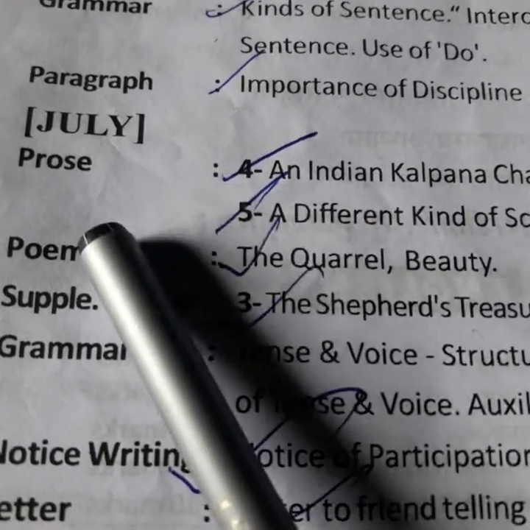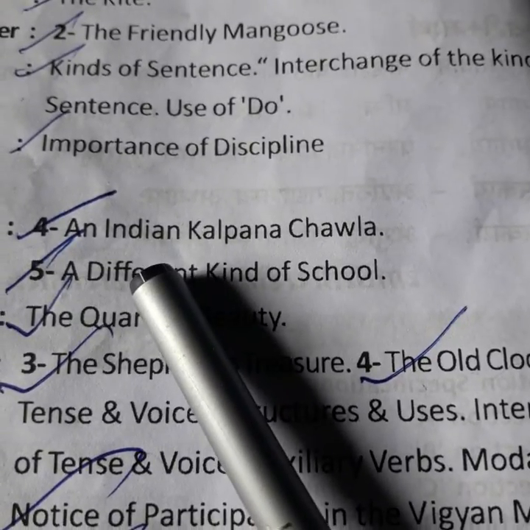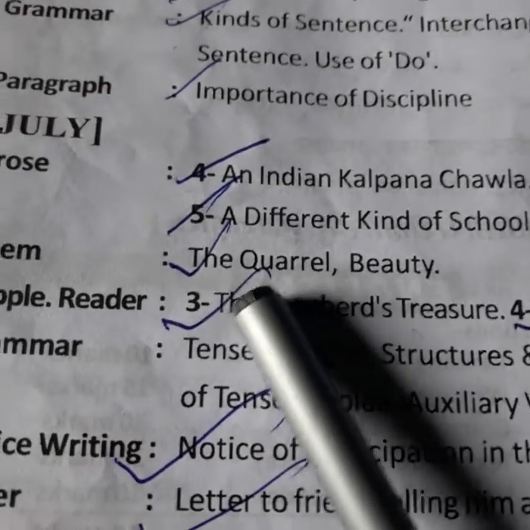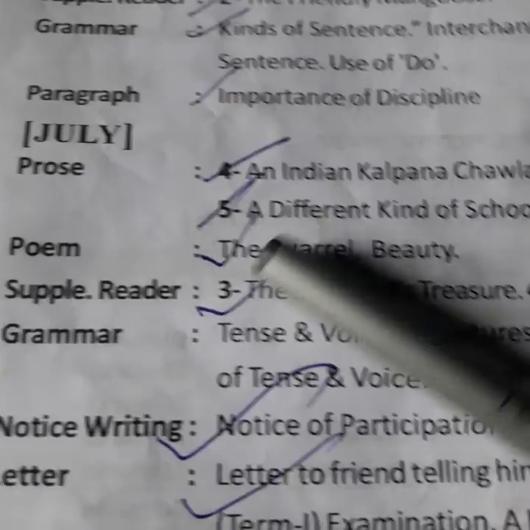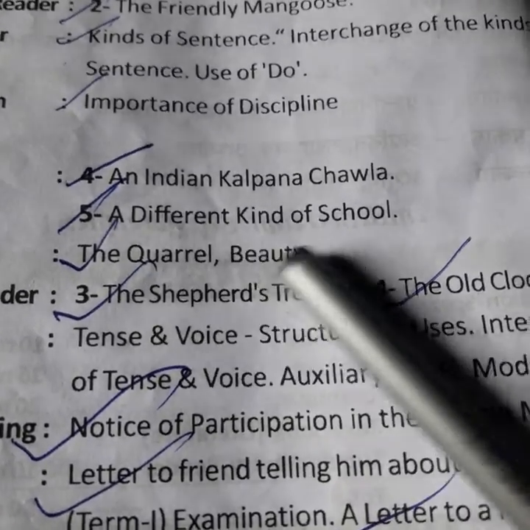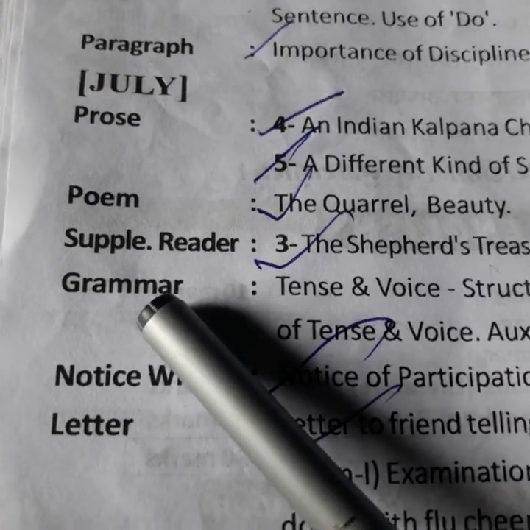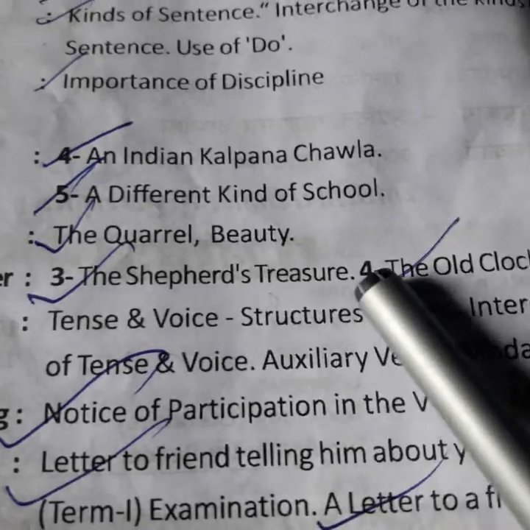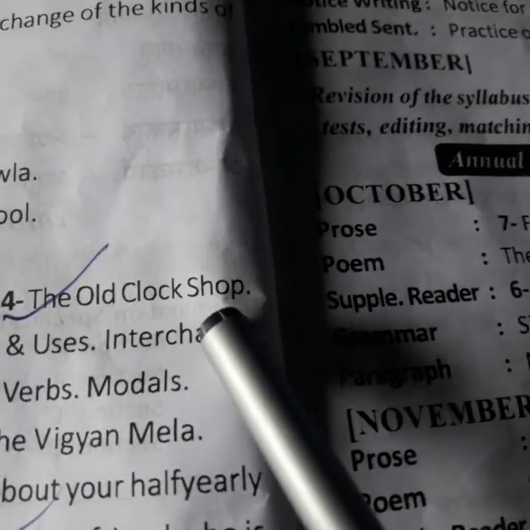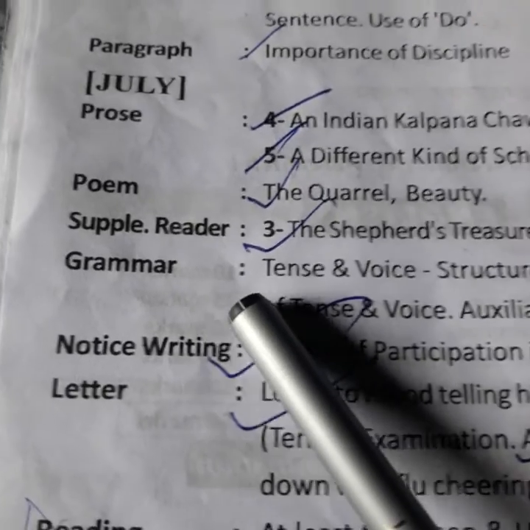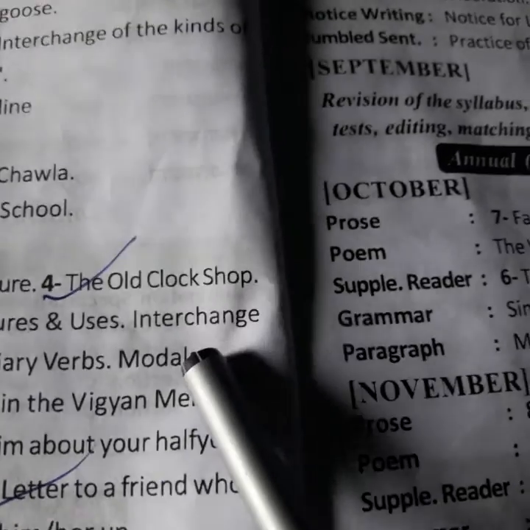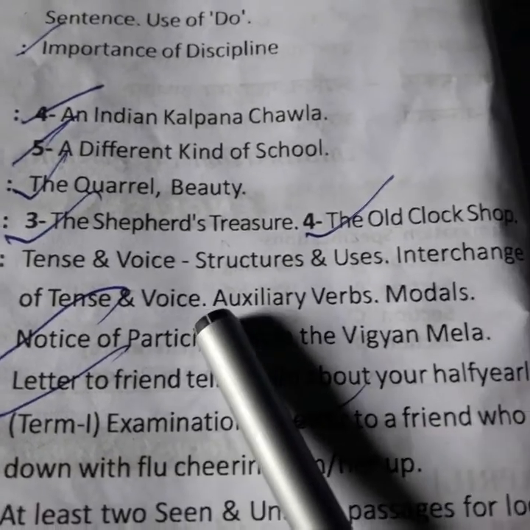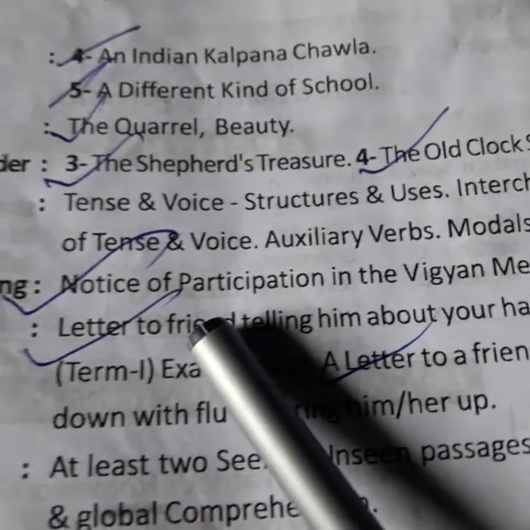In the month of July, you have to study a story named An Indian, Kalpana Chawla. Lesson 5, A Different Kind of School. And in poem section, you have to study the poems The Quarrel and Beauty. In supplementary reader, you have to study The Shepherd's Treasure. And lesson 4, The Old Clock Shop. In grammar section, you have to study tense and voice, structures and usage, and interchange of tense and voice, auxiliary verbs, modals, etc.